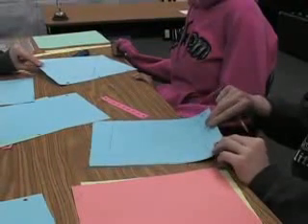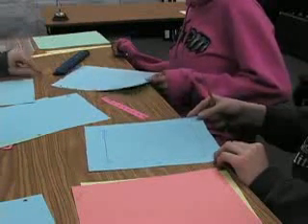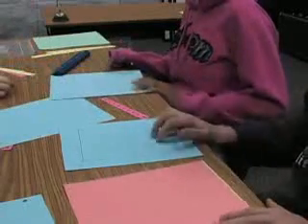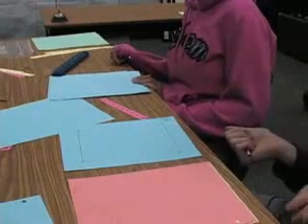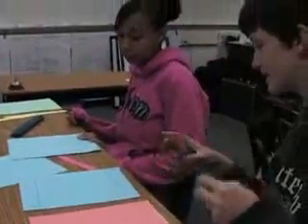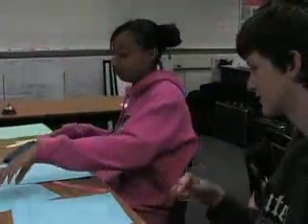Square, rhombus, trapezoid. Wouldn't this be a trapezoid? No. That's the same as this. So that means we need a trapezoid. We need an actual square. So we could staple two pieces of paper together or something like that.